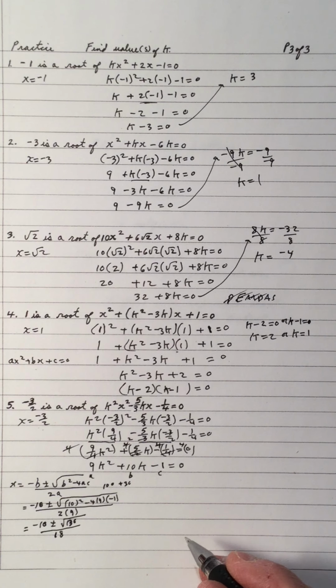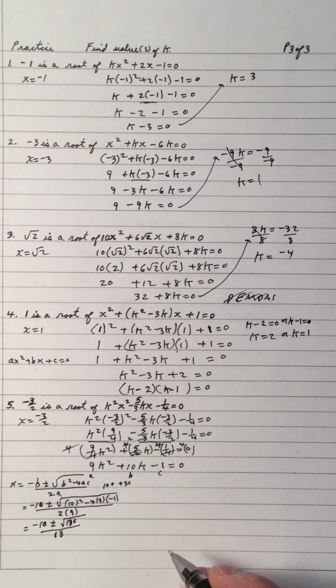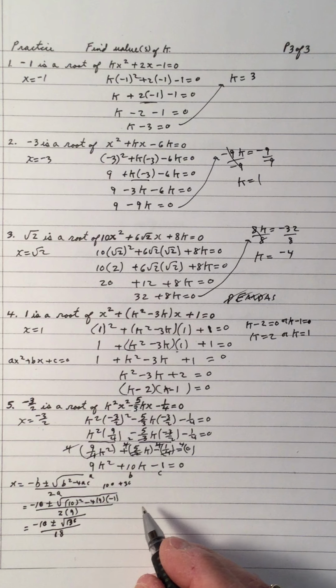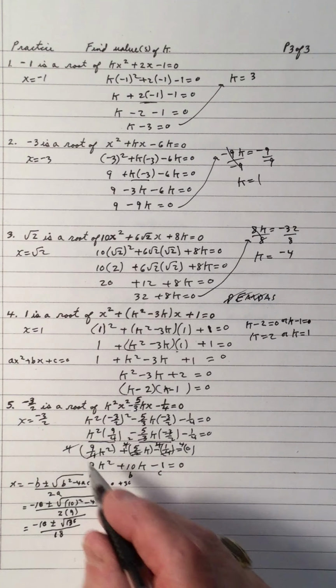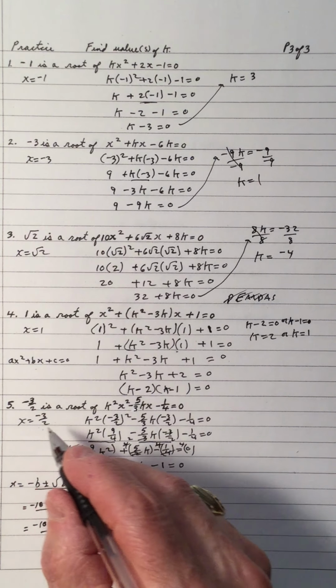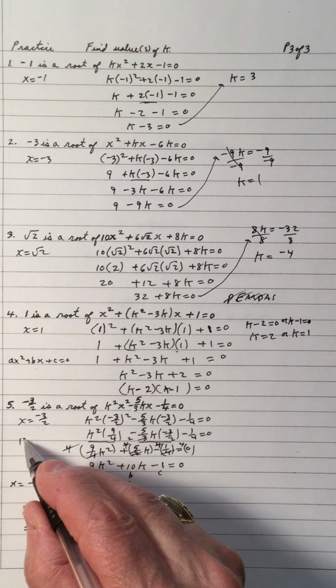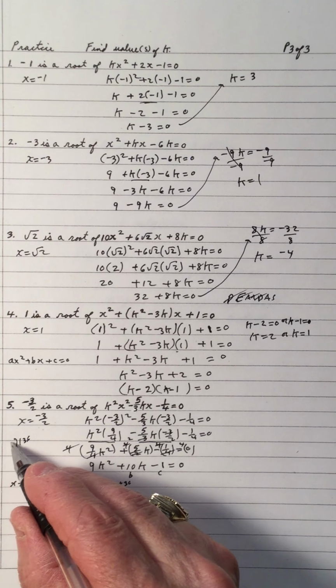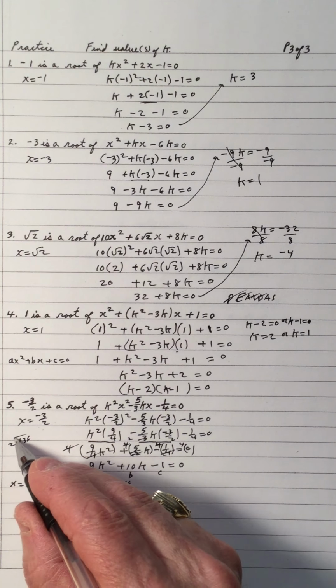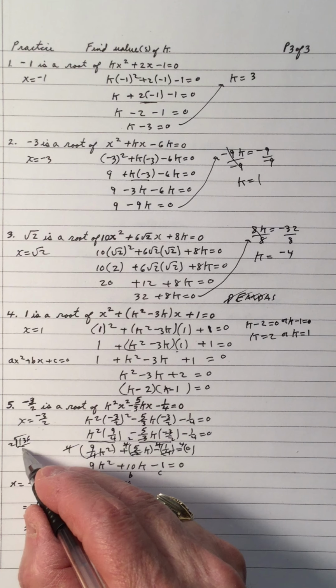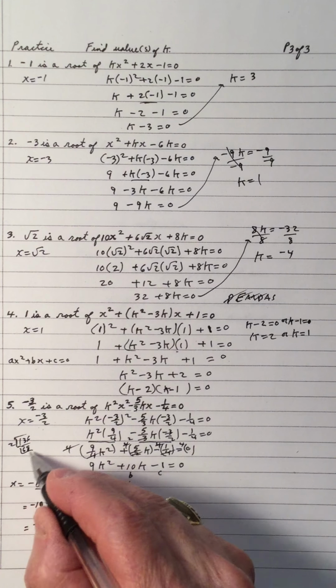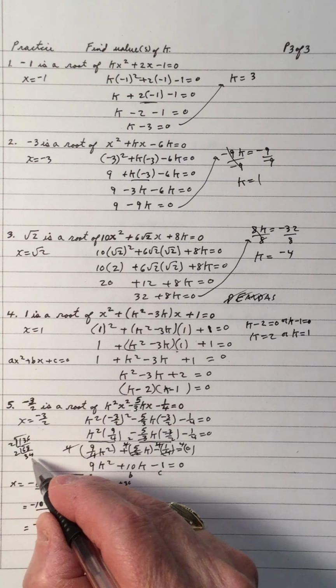And 136 is not going to work, so I have to break it down. 2 into 136 is 68. 2 into that is 34.